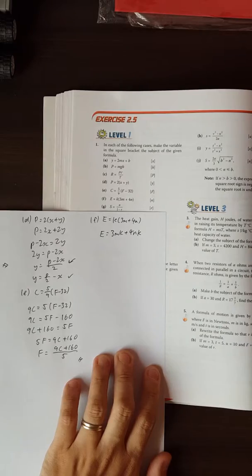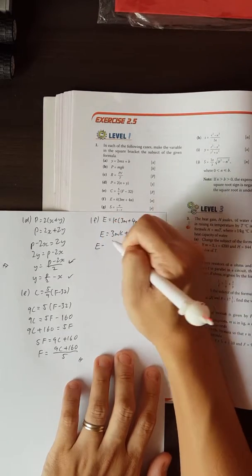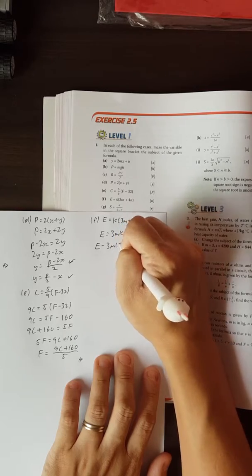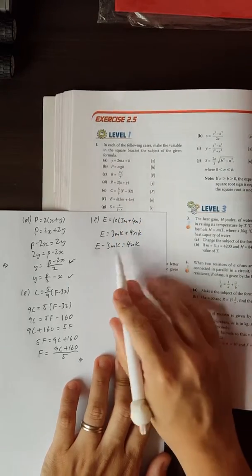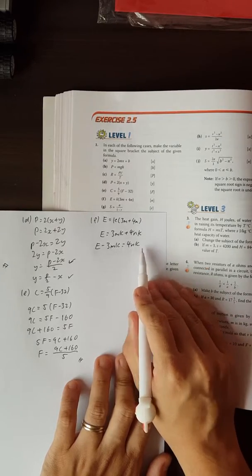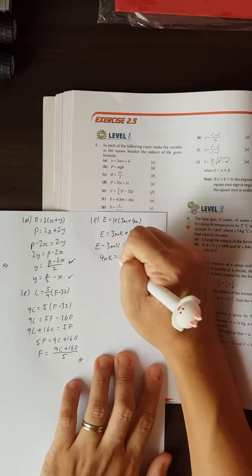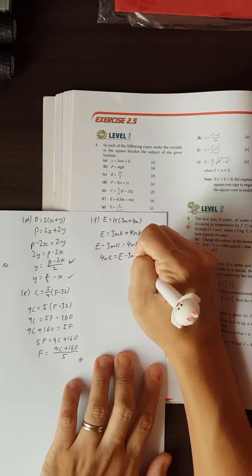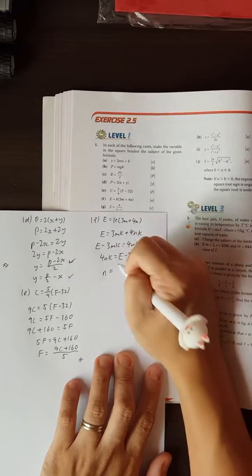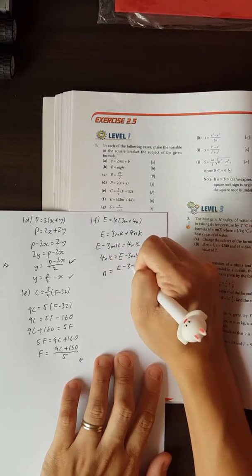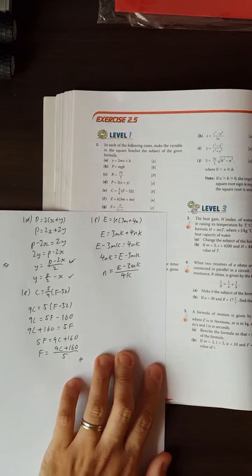Then which term do I shift over? Right, you should be checking your workings now. So e minus 3mk equals to 4nk. So terms without n on one side, terms with n on the other side. Basically separation. Okay, switch over. Right, then now basically n is equals to (e minus 3mk) over 4k. Just like that.